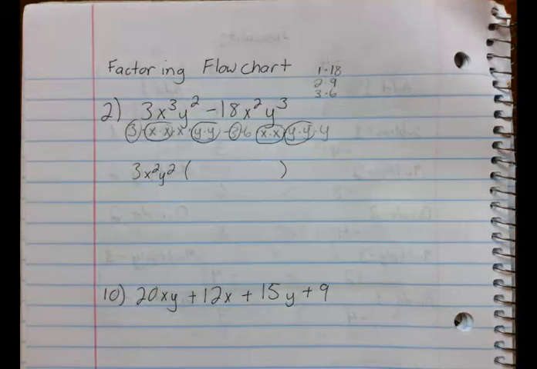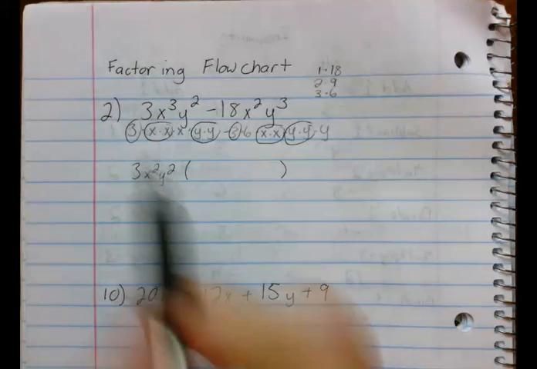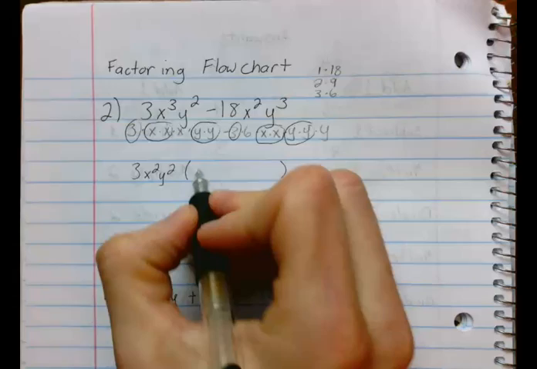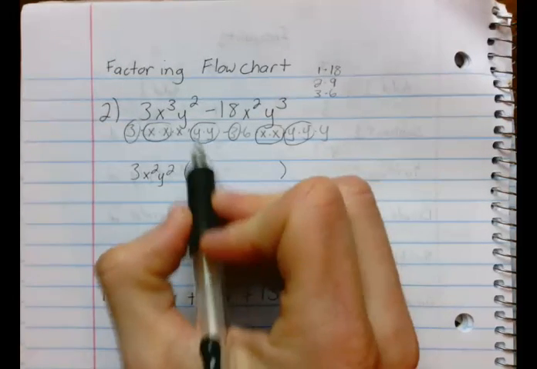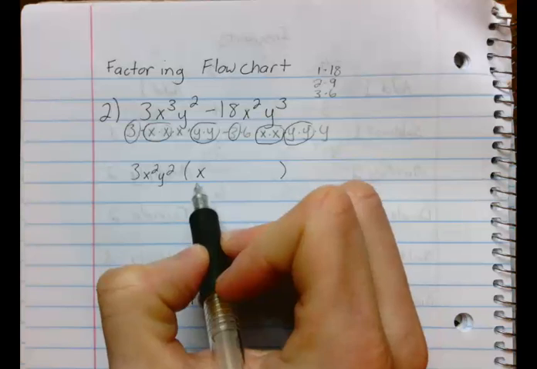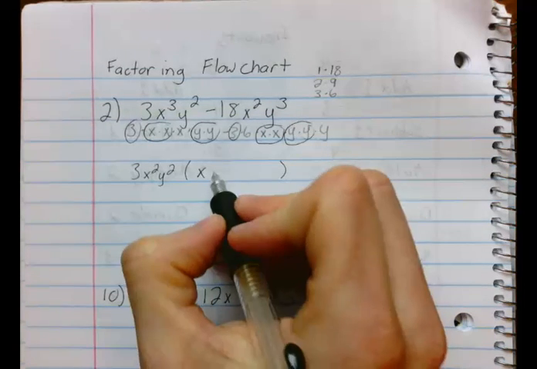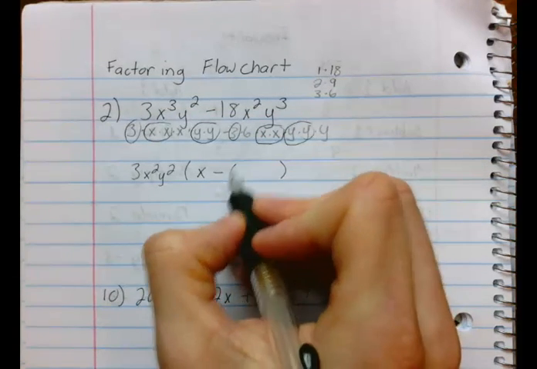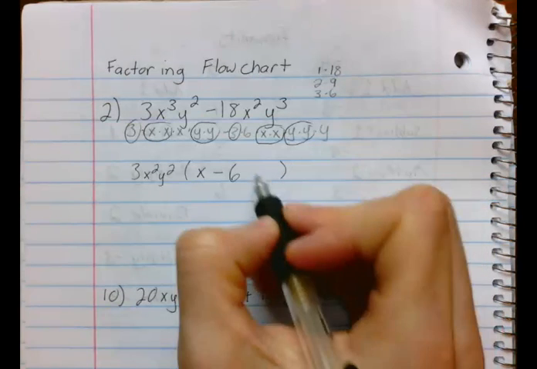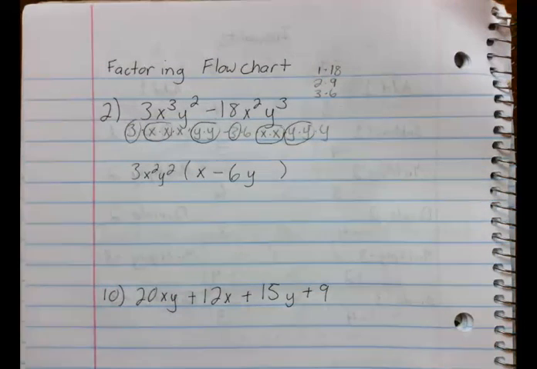On the inside, I'm going to put what is left over. So in here, we took away the 3, we took away these 2 x's, and we have an x left over. We also took away both of those y's. So it's only that one x that remains. That would be 1x. Minus, we took away the 3, but we have a 6. We took away the x squared, and we took away 2 y's, leaving us with 1y. And that would be our factored form.